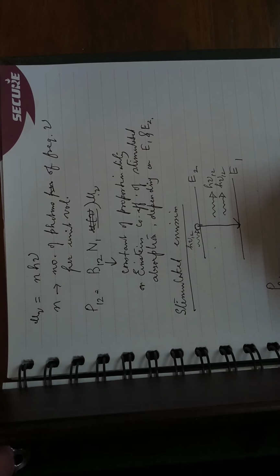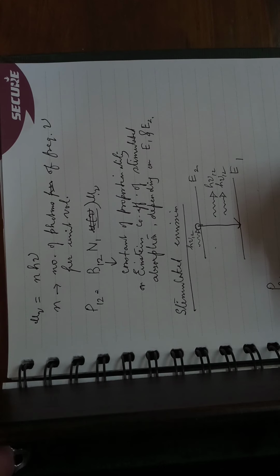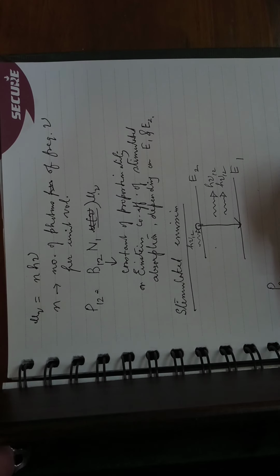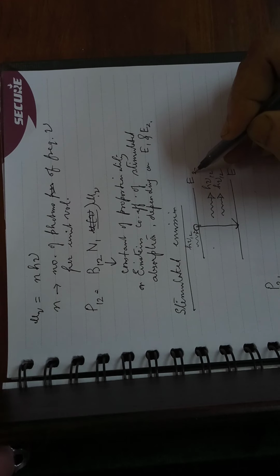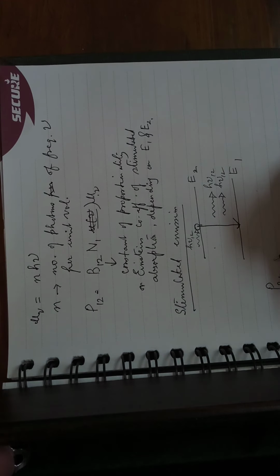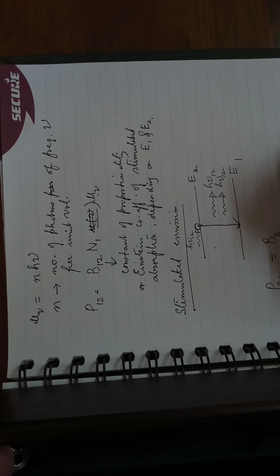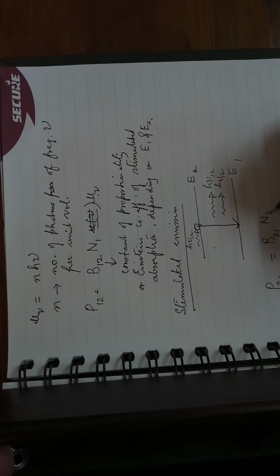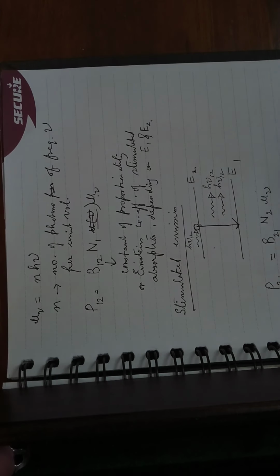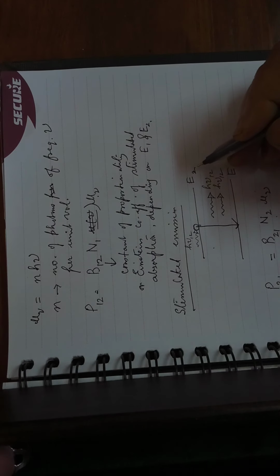P21 will be proportional to the energy density U nu at frequency nu, which is equal to N h nu, and to the number of atoms present in the energy level E2. If that number is N2, P21 will be equal to B21 N2 U nu, where N2 is the number of atoms in the energy level 2.